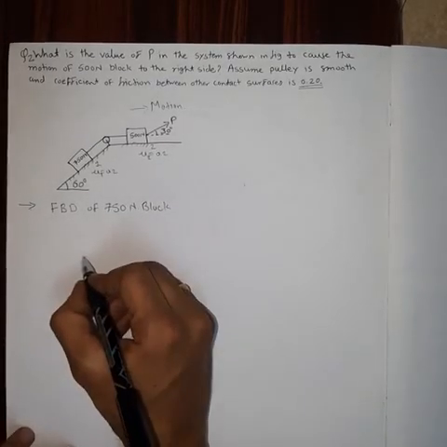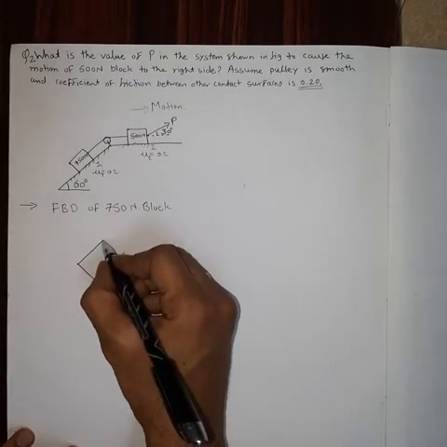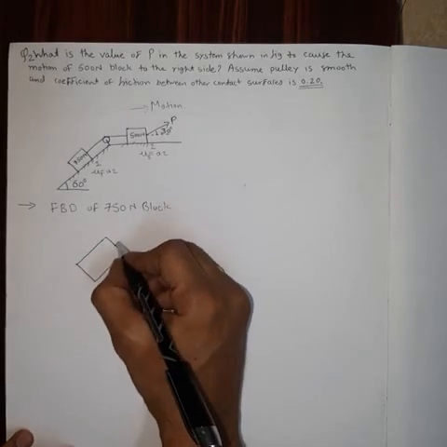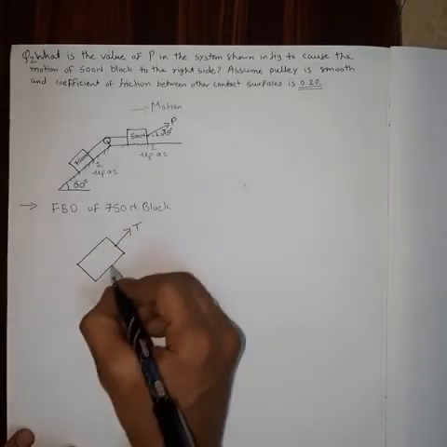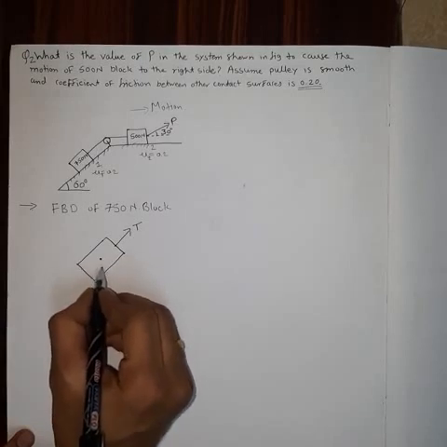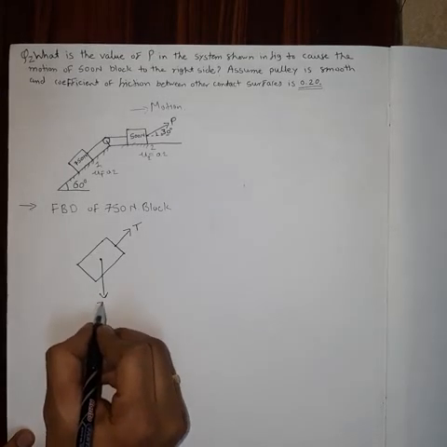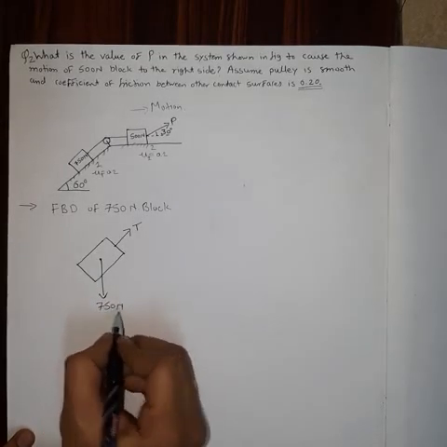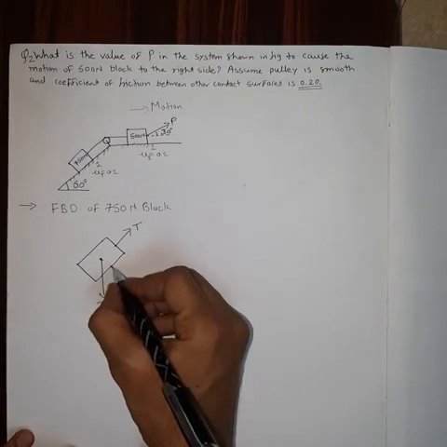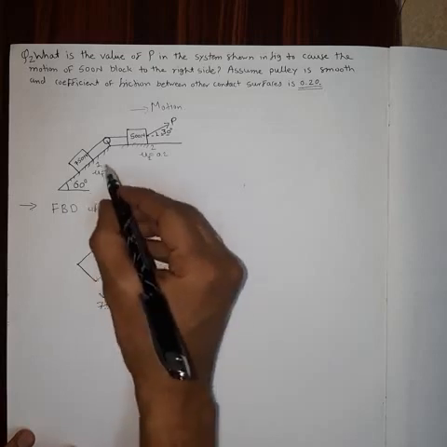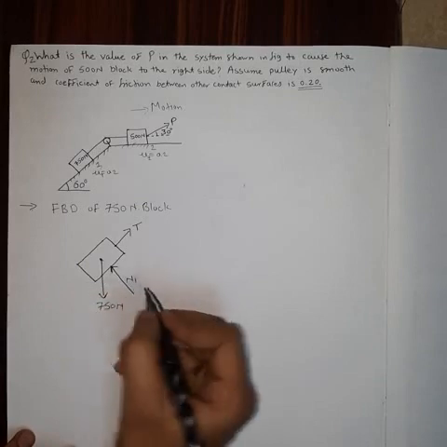Drawing the free body diagram of that block, it will be like this. Tension T will be one of the reactive forces. Then the weight of the block: the weight will always act in a vertical downward direction, so that will be 750 Newton. Then the normal reaction will be perpendicular. Here we have named it contact surface 1, so I will name this reaction N1.